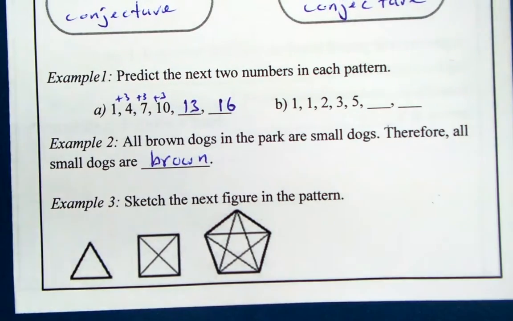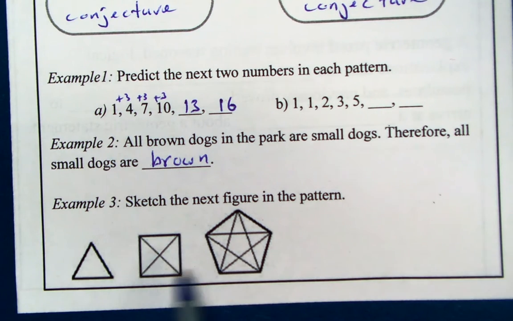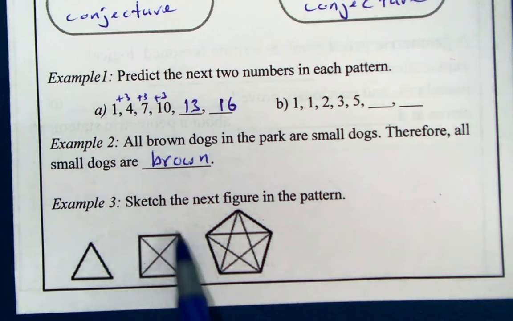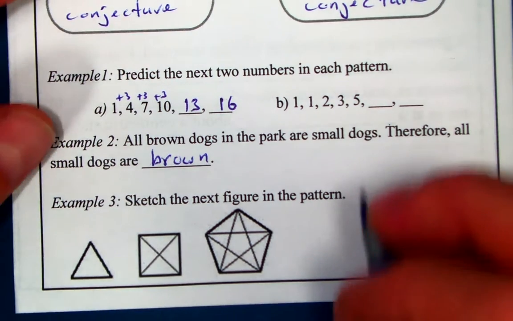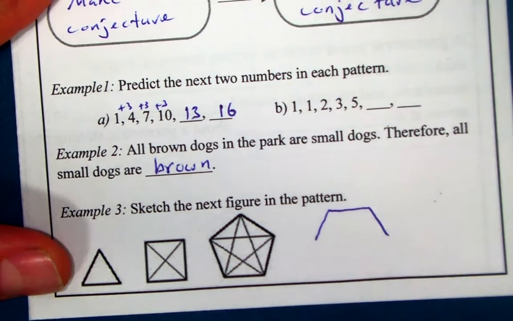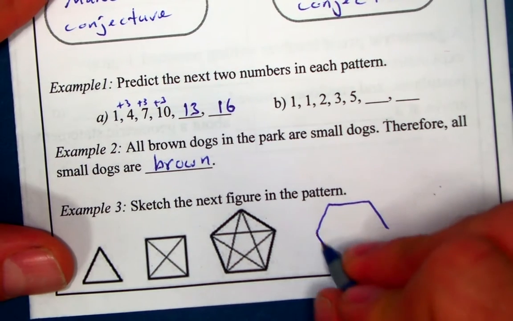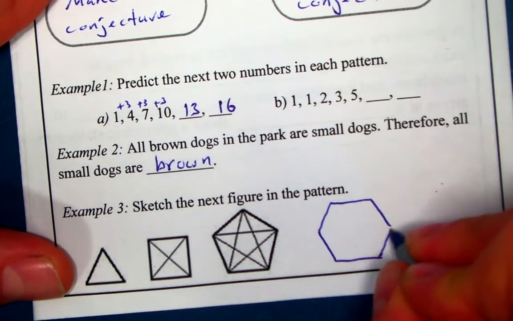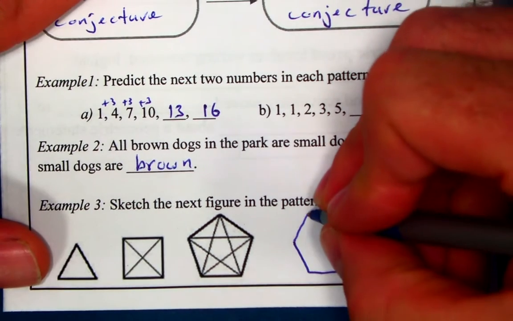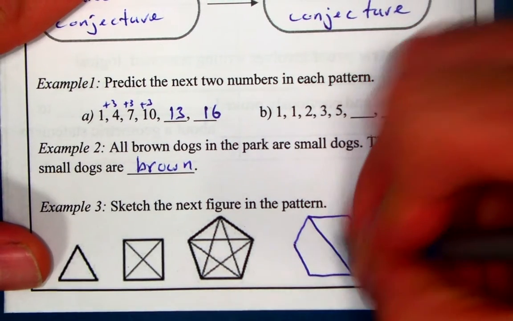Example 3: sketch the next figure in this pattern. Well, we have a triangle, a square, and a pentagon. In these, all the vertices are connected with diagonal lines. So the next one in the pattern should be a hexagon. Try to draw a trapezoid and then another trapezoid below. In this case, we're going to connect all vertices, so start with one vertex and join it with all others.